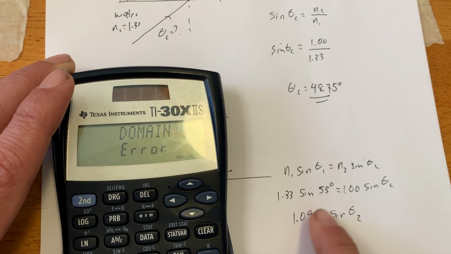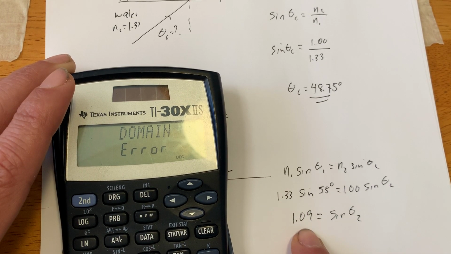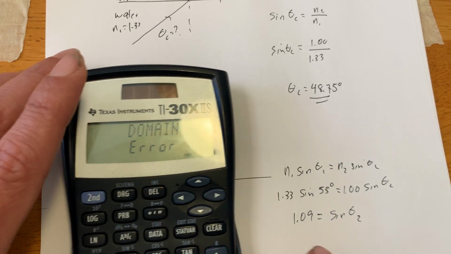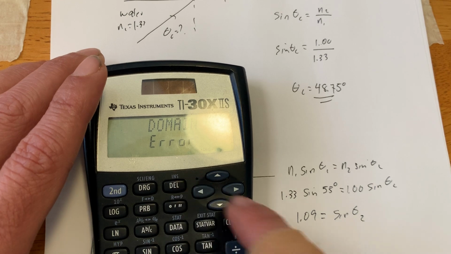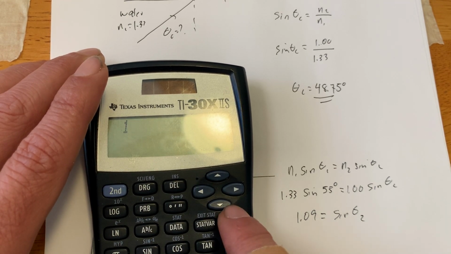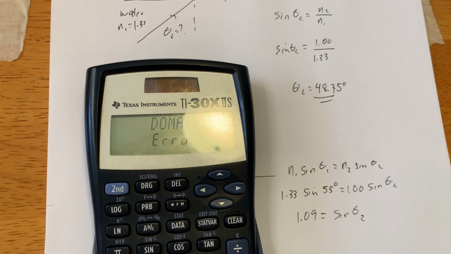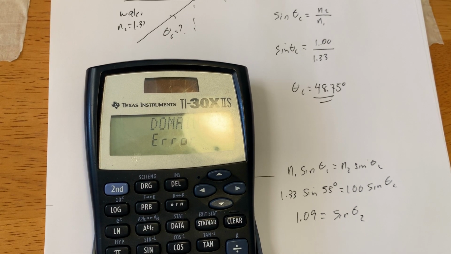By the way, everyone see how I did that? Sine of 55 times 1.33 is 1.09. This is 1, so I'm going to divide by 1. So I'm going to get the angle: second sine, second answer. Let me do that again. First of all, my calculator is giving me an error. Did I make a mistake? Second sine, 1.09. Error again. As a matter of fact, I'm not making an error.